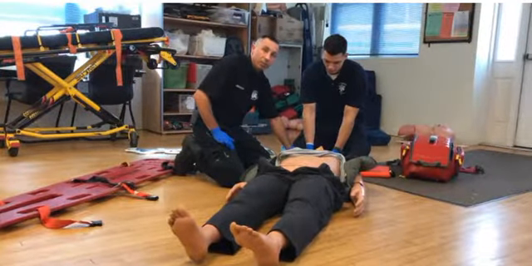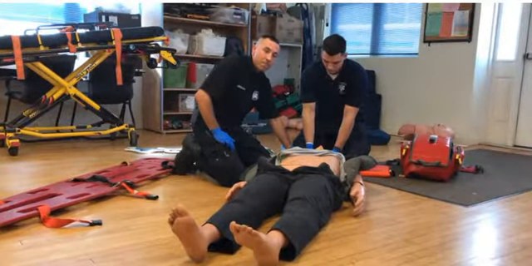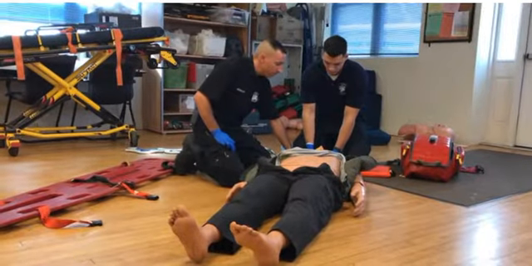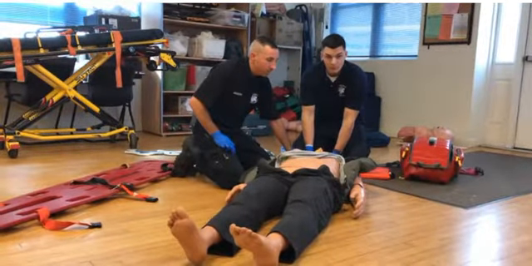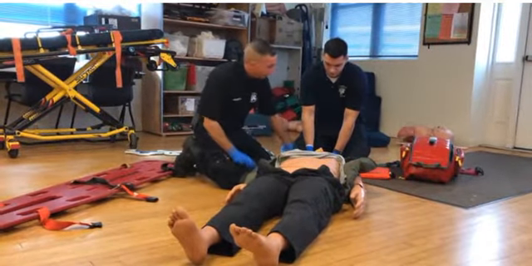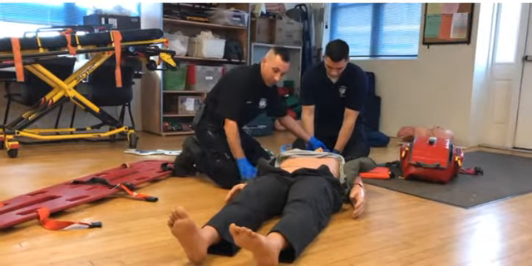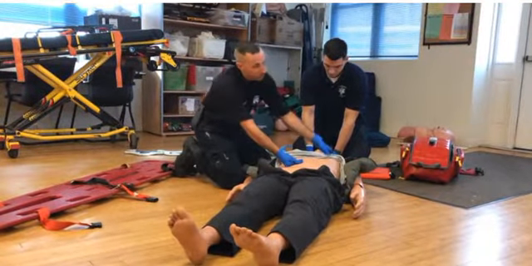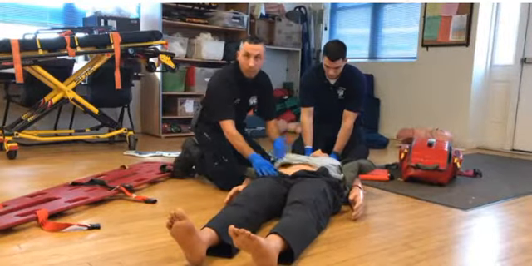Circulation, I'm checking for a carotid pulse. Heart rate is 148 and it's rapid. We're going to note it. We're going to check my patient's skin color, temp, and condition. Pale, cool, and clammy. We're going to treat him for shock. We're going to keep him warm by using a blanket.